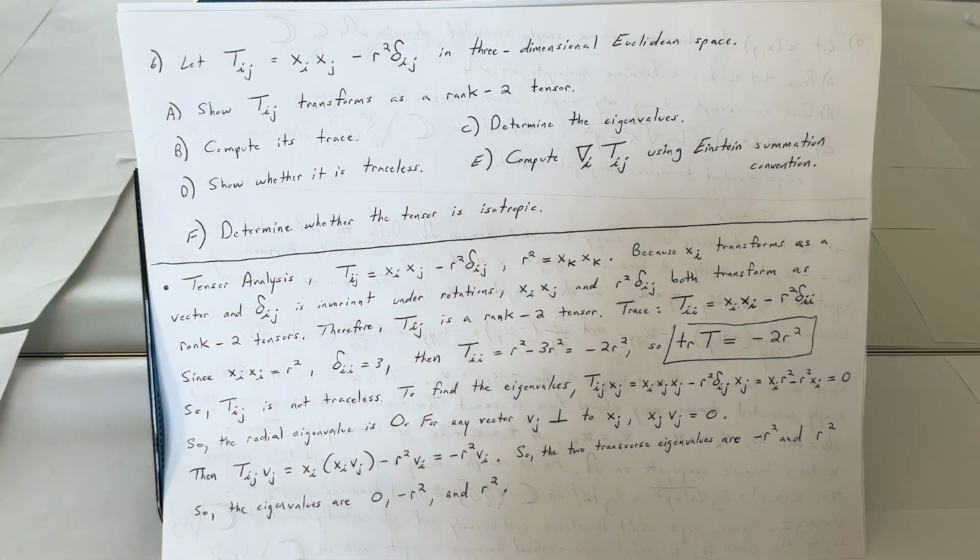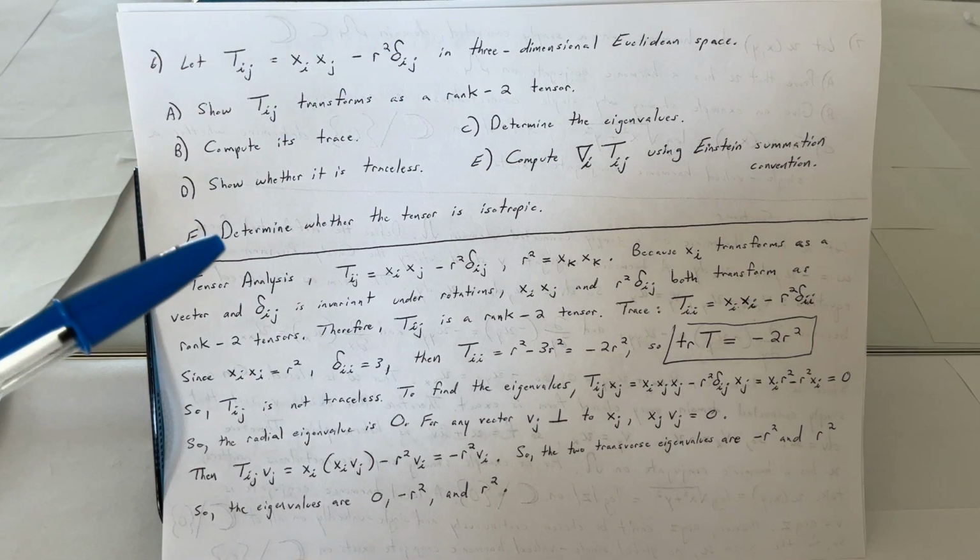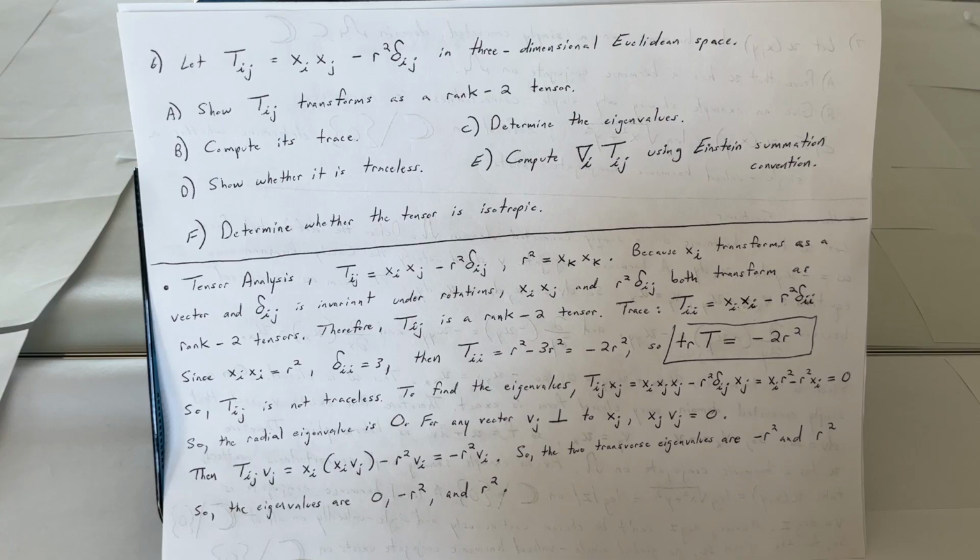Part A, show that T_ij transforms as a rank 2 tensor. Part B, compute its trace. Part C, determine the eigenvalues. Part D, show whether it is traceless. Part E, compute ∂_i T_ij using Einstein's summation convention. And part F, determine whether the tensor is isotropic.